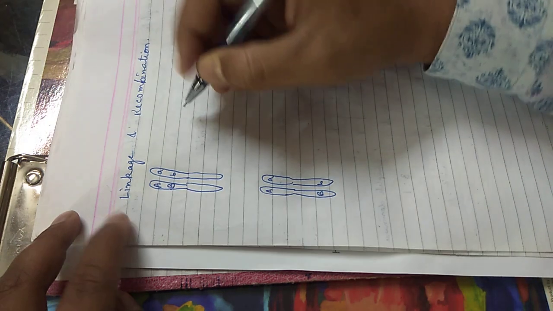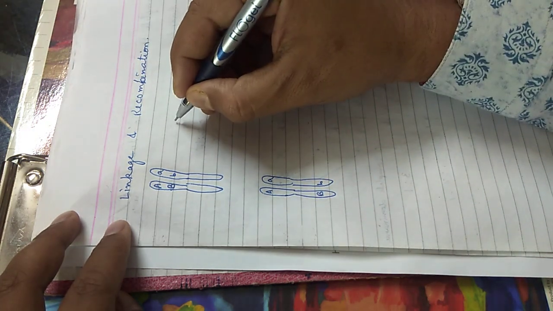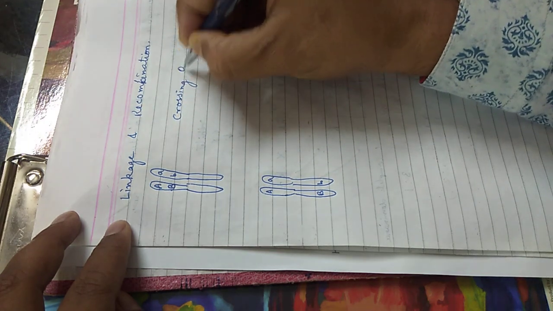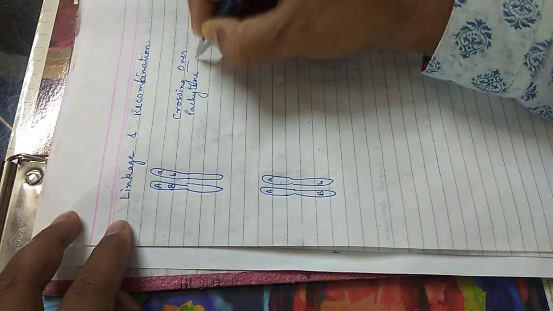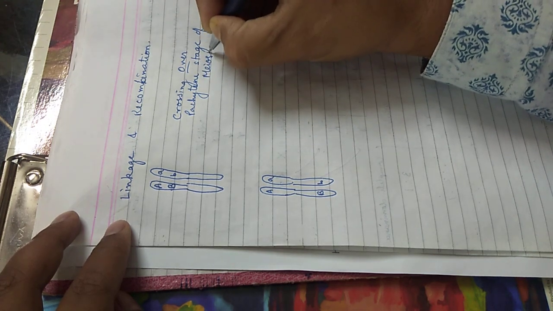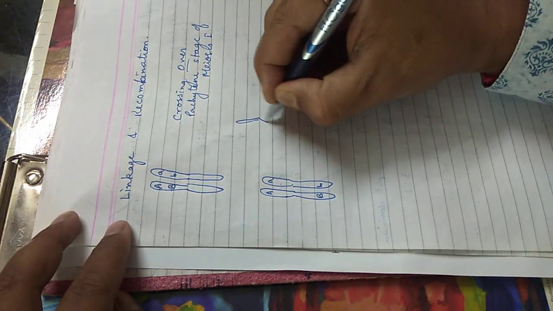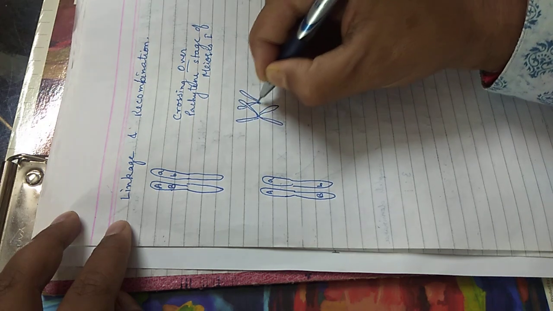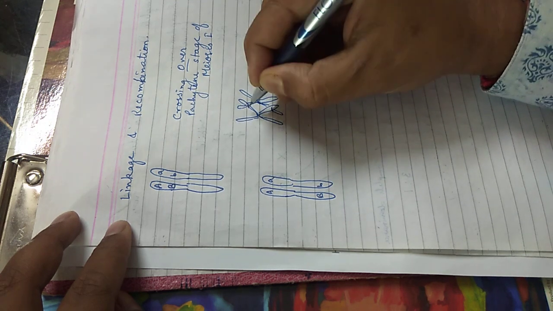So what basically happens is that we have studied about a process which is called crossing over, which occurs during the pachytene stage of meiosis 1. So what happens in pachytene? Basically, there is a crossing over which happens, and the chromosomes' segments are interchanged.